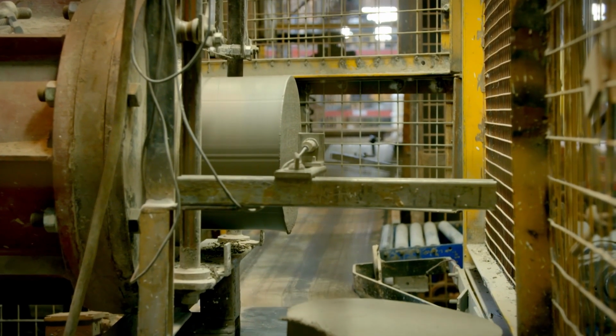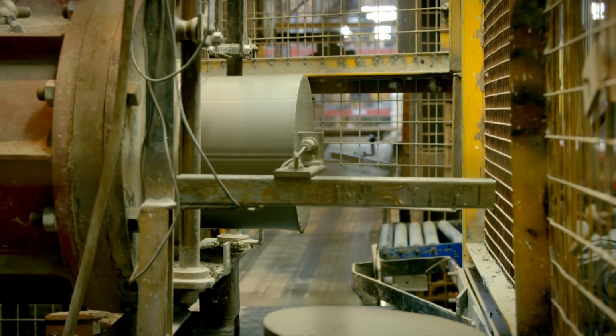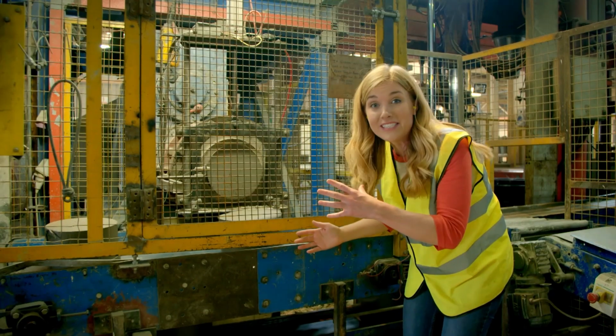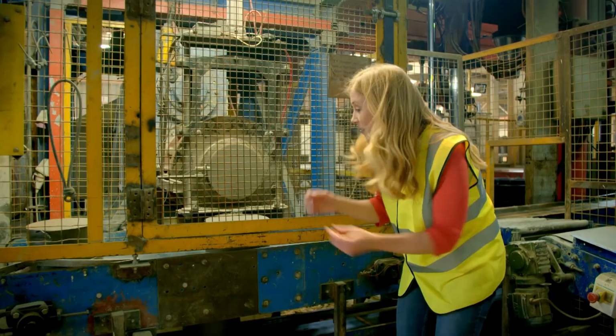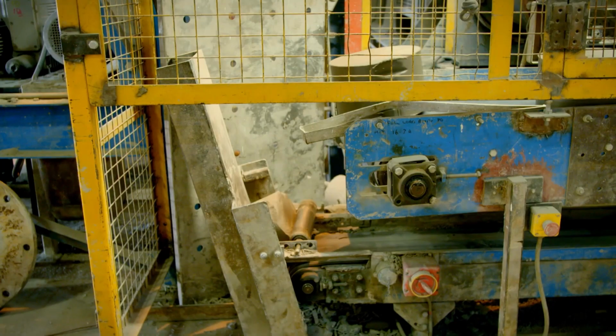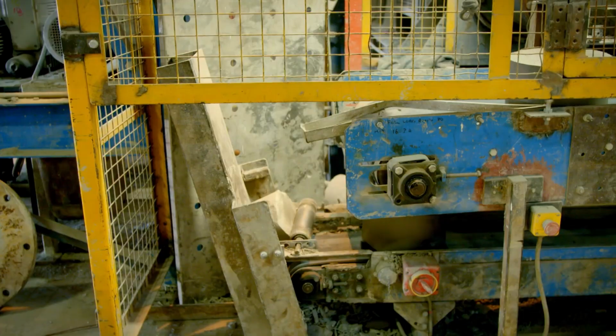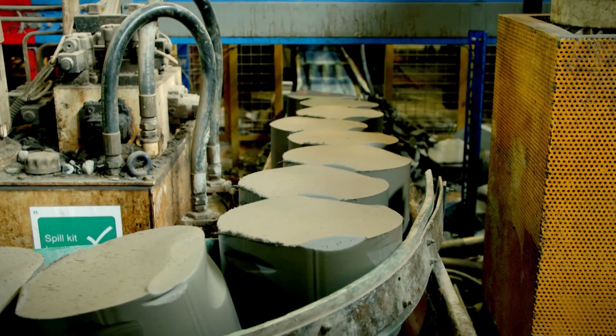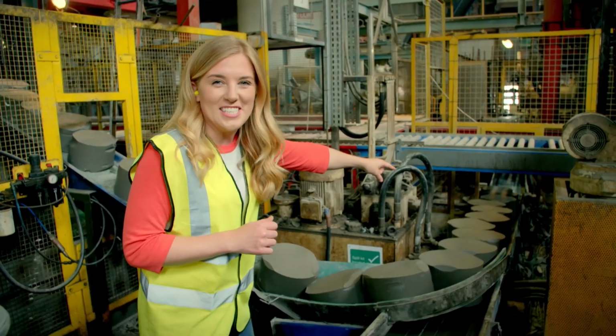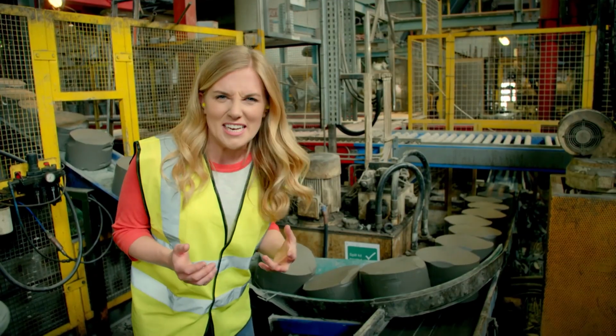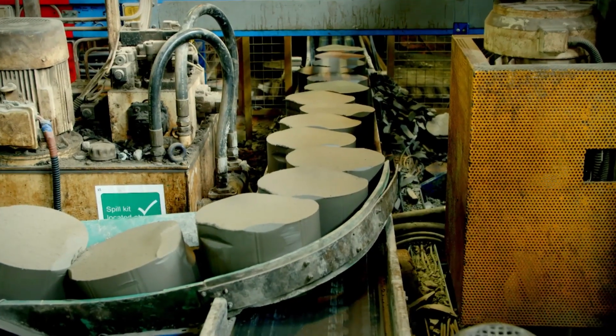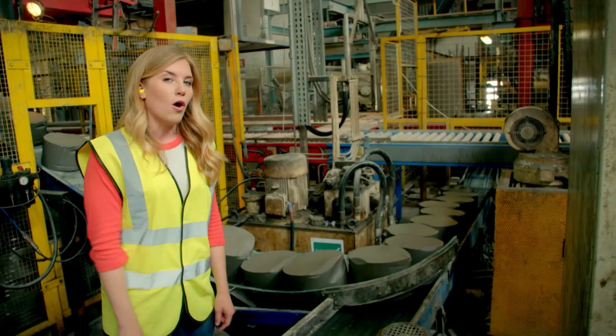Look, can you see how the mixture is being pushed out of the pipe and then a wire comes down and plop, it falls onto the conveyor belt. And this is called a slug. Look at all these slugs. It's a funny name, isn't it? And each slug is enough to make one plant pot.